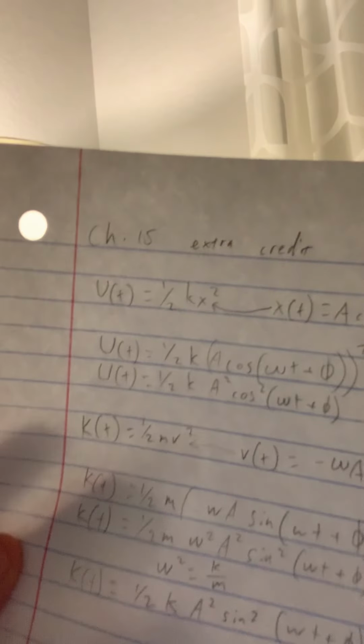So I will just plug that in there, and then I'll distribute the square, and that will get us with potential energy is equal to 1/2 k amplitude squared cosine squared of angular frequency times time plus phi, which is what we're trying to get. So we won that one.